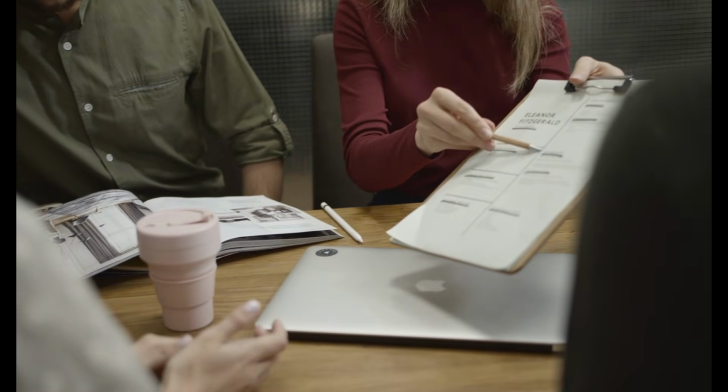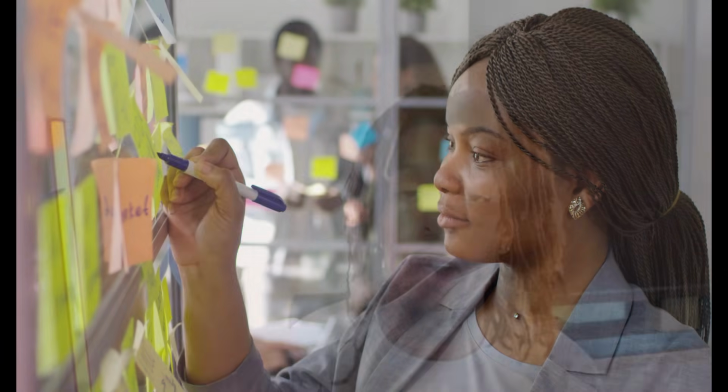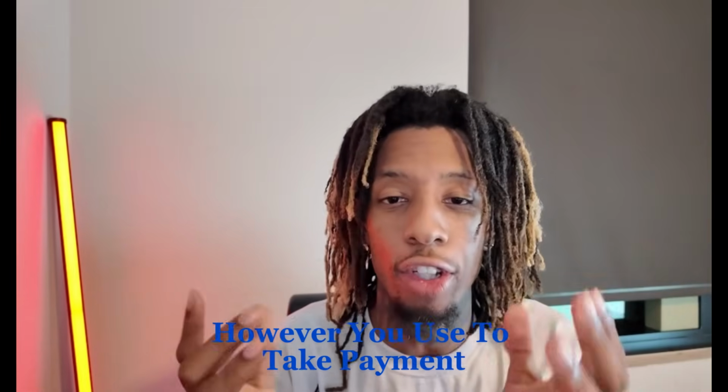The next question is, how do you collect the payment from your client after getting them good results? Now you need to focus on getting them good results first, and then on how you collect payments. You could use Square, Zelle, Cash App, Apple Pay, however you take payments. I would recommend, if you want to keep it professional, use Square.